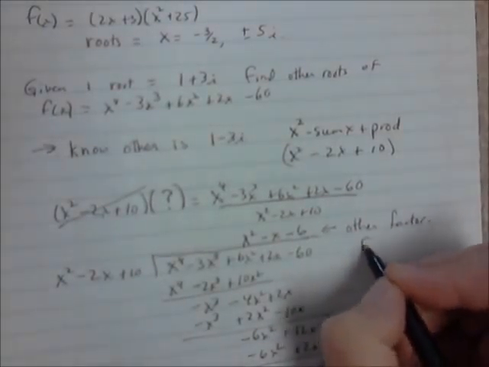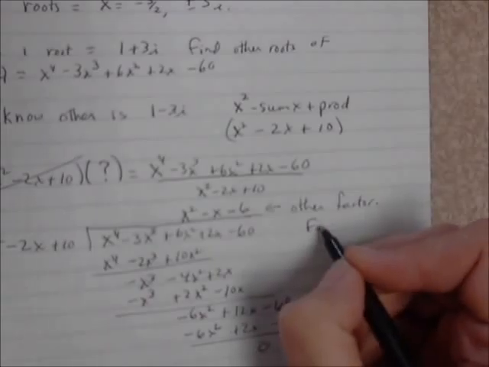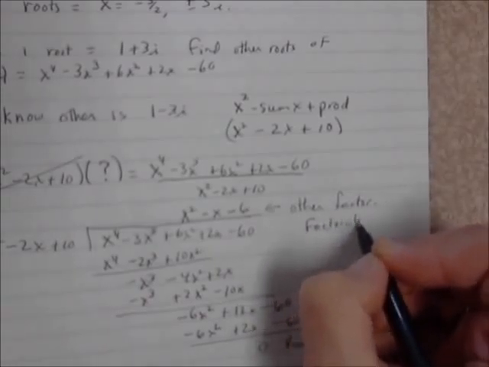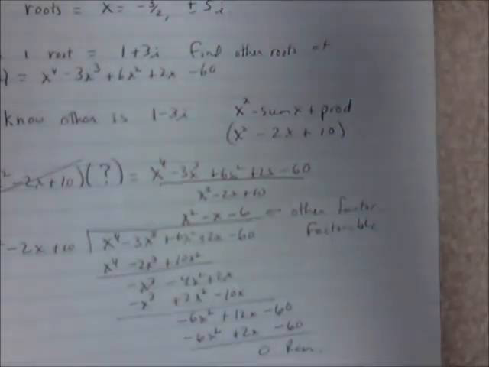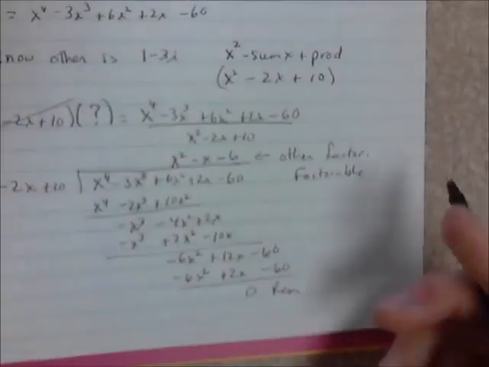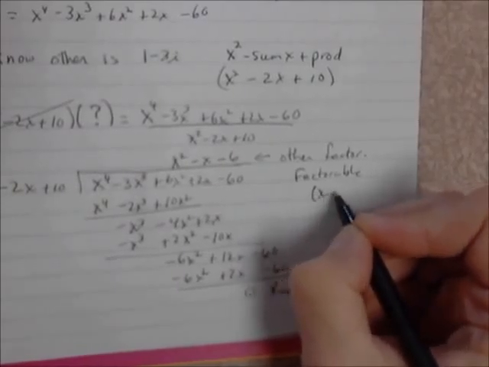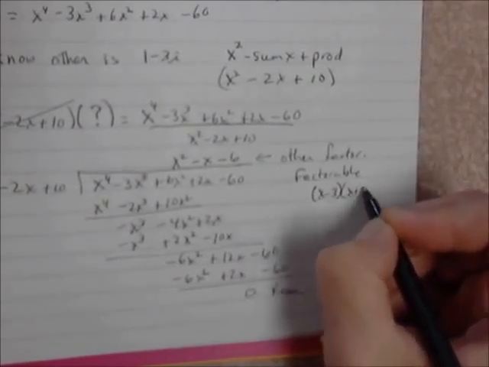And it is factorable. If you wanted to factor x squared minus x minus 6, it's factorable into x minus 3 times x plus 2.